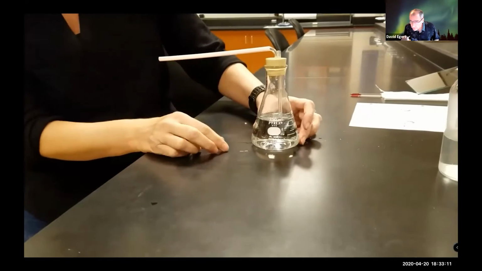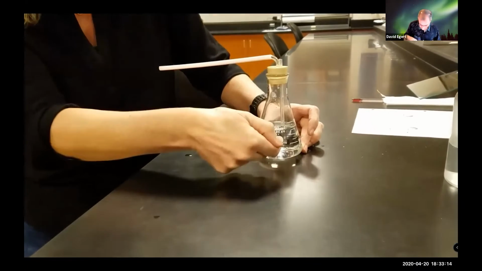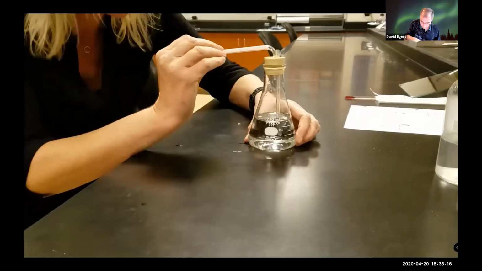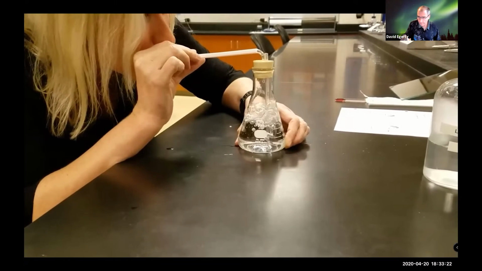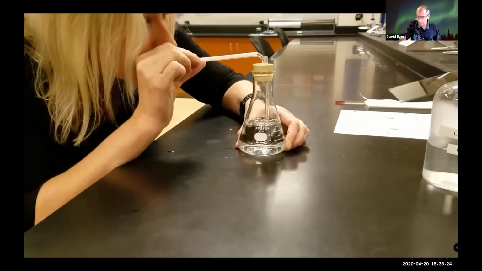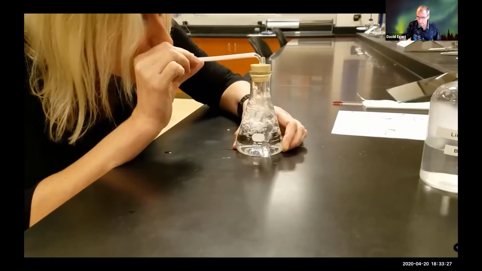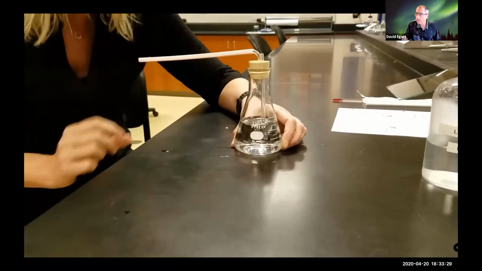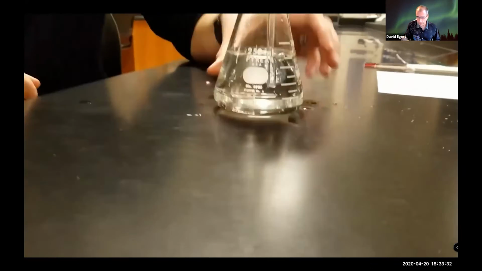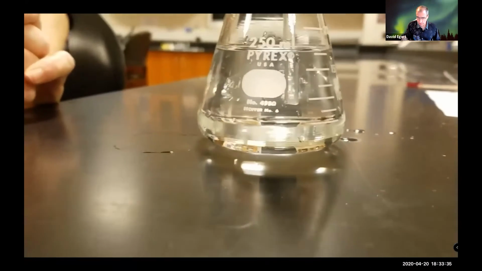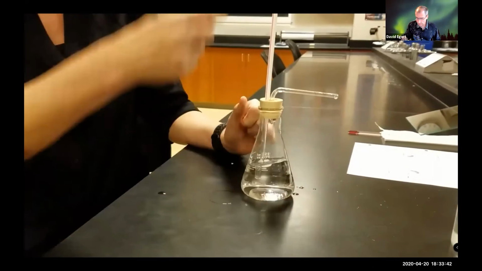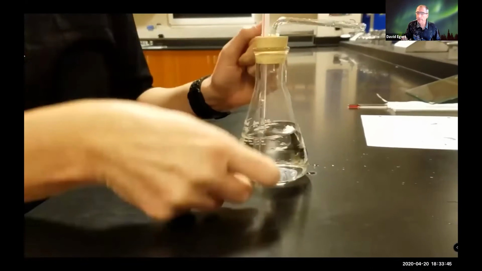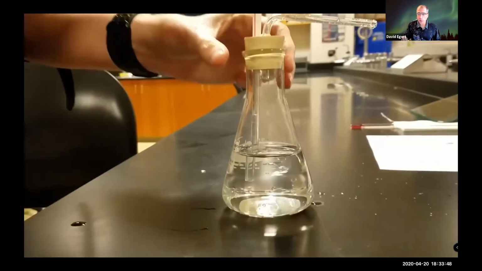All right, so let's start with getting room air into the lime water. So I'm just sucking on this. And as you can see, there's nothing really happening. The lime water is still clear. So next, I am going to switch to the other straw here. And for this part, I'm going to blow my breath into the water, and let's see what happens.